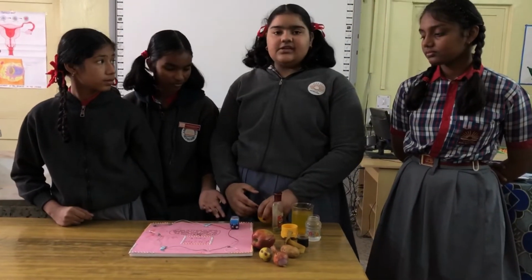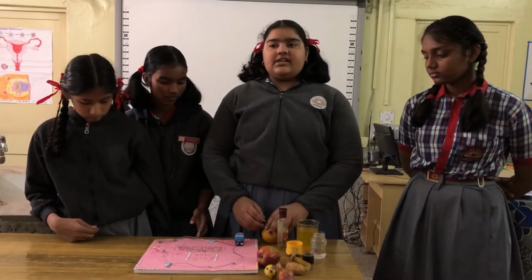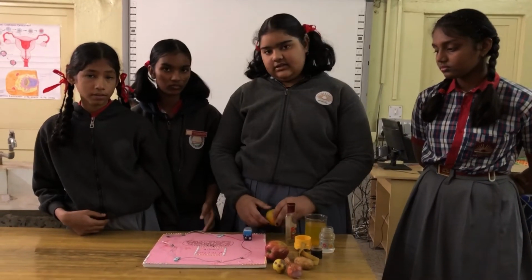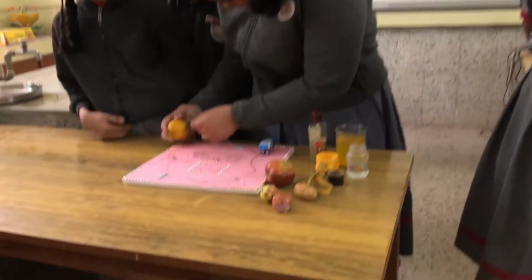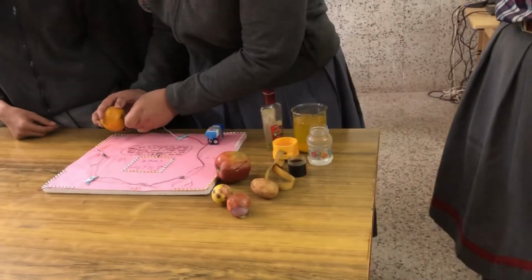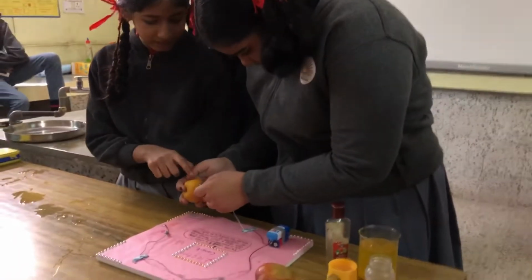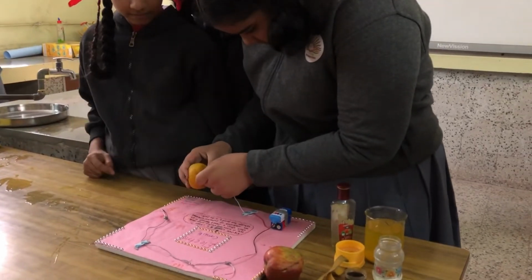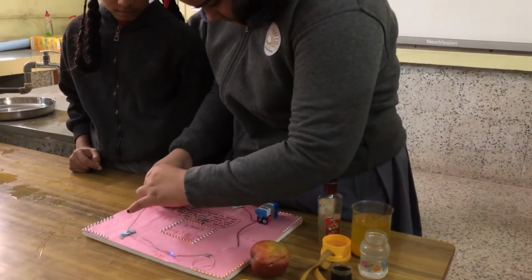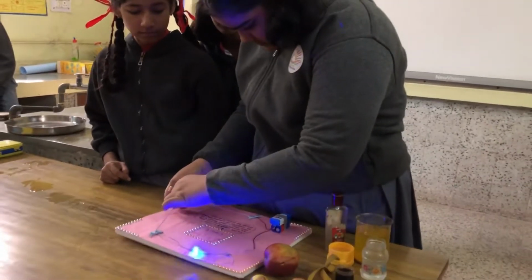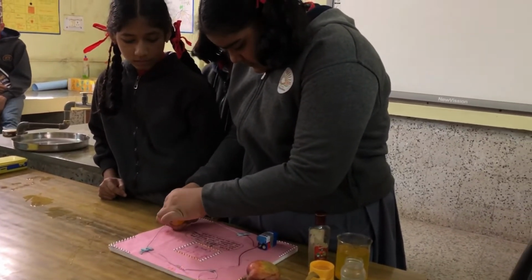Now we will show, using different objects, whether the object is a good conductor. First we will use the orange.